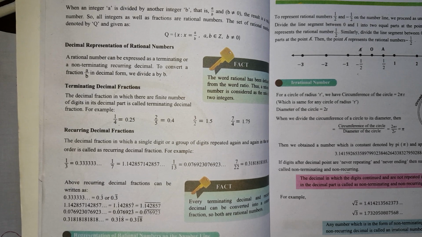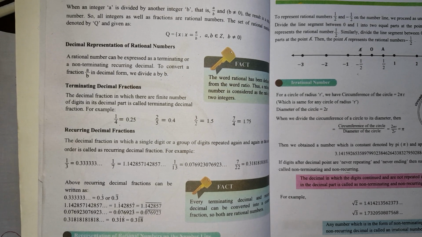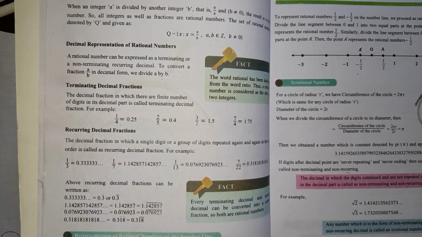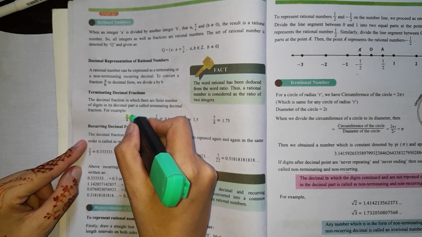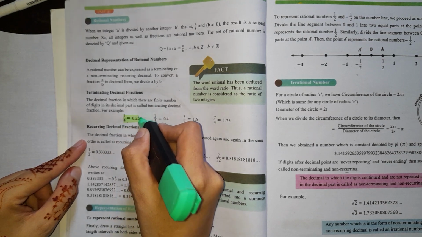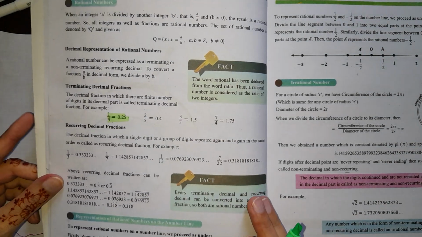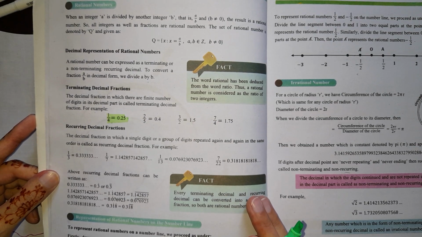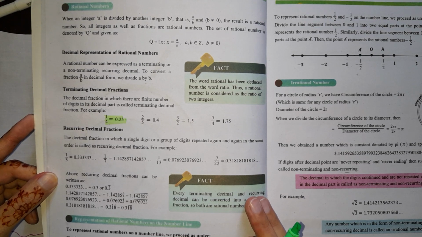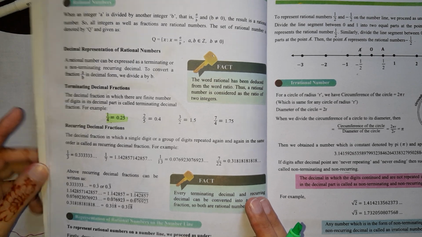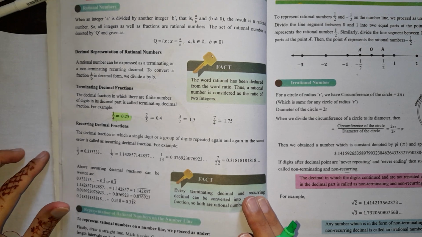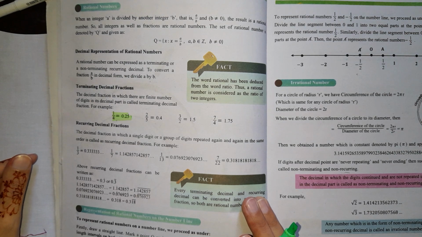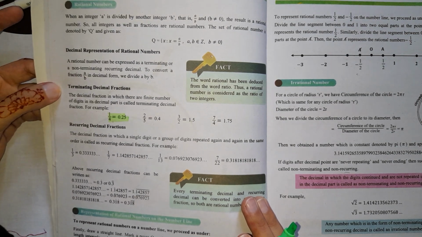If we look at terminating decimals, these terminating decimal fractions can always be converted into a fraction. For example, 1/4 is a terminating decimal fraction, 0.25. 2/5 similarly is a terminating decimal fraction. 3/2 is 1.5, and 1.75. These are all examples of terminating decimals, with a finite number of digits in the decimal part. So that is the definition of terminating.